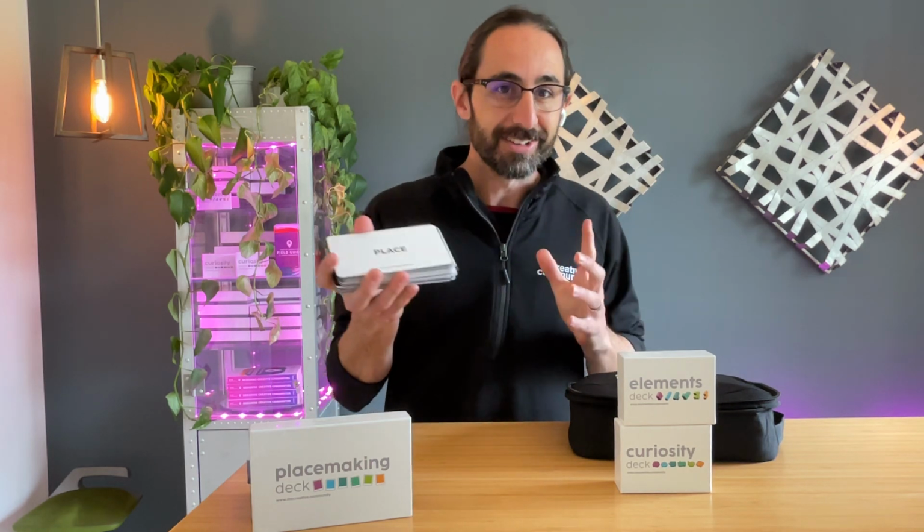And so placemaking deck, again, you can find a lot of resources online, but there are activities to help people really reimagine the communities around them. And you can do that in lots of different ways. So that's the placemaking deck. Again, this is probably one of the best card decks that I will use with a group in lots of different flexible ways. In addition to that, you're also going to get the Elements deck.